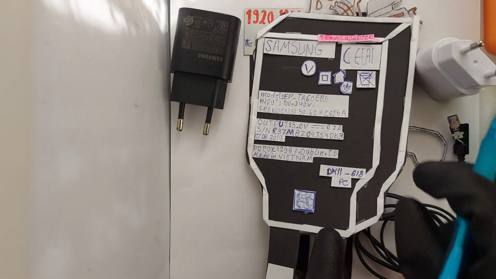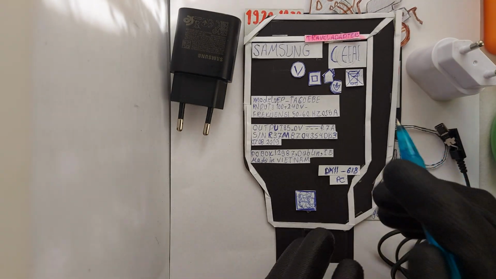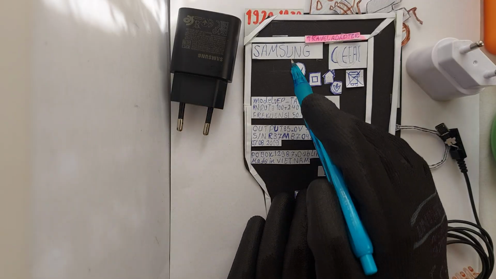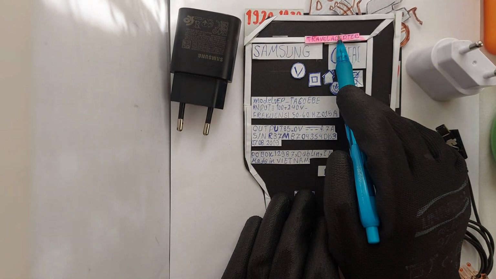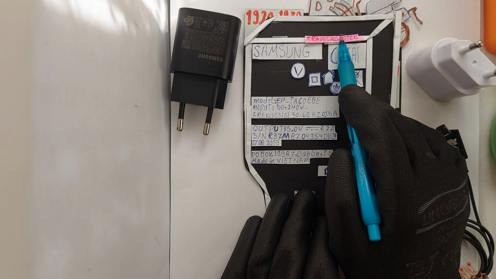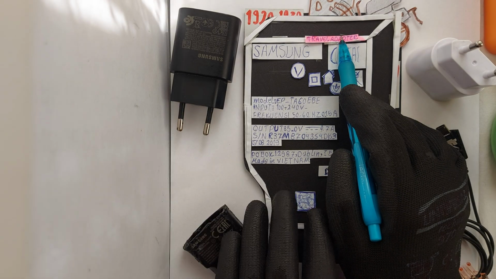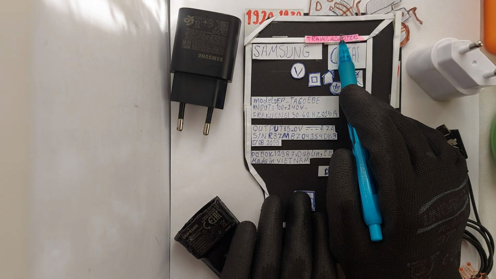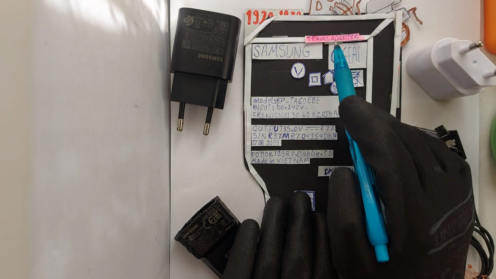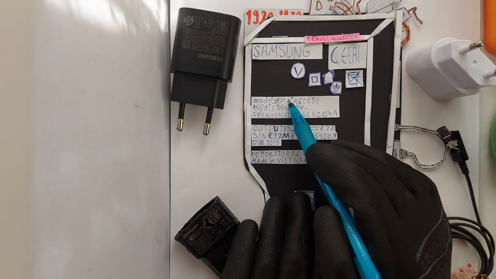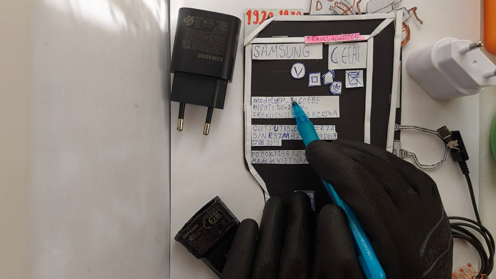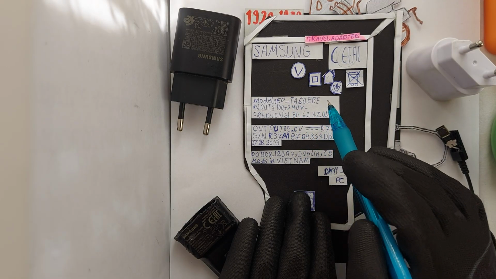Right here. Yes, as you can see. At the first, we have Samsung, the brand name. Travel adapter indicates it's a travel adapter, written in both English and Russian, and means a power adapter in Russian. Right here, EP underscore TA60EBE, the charger's model number.